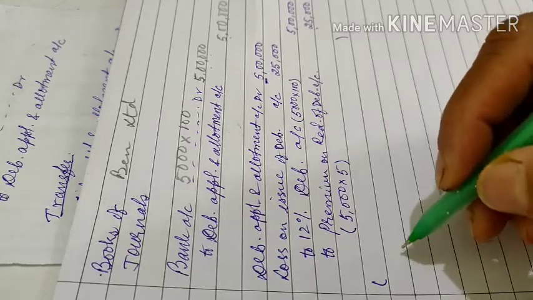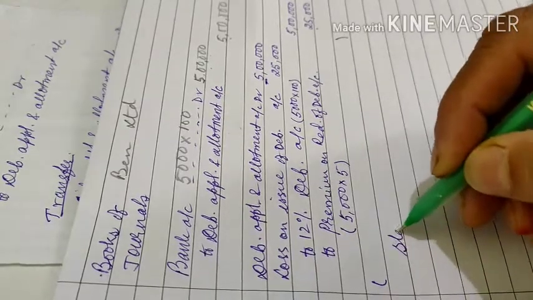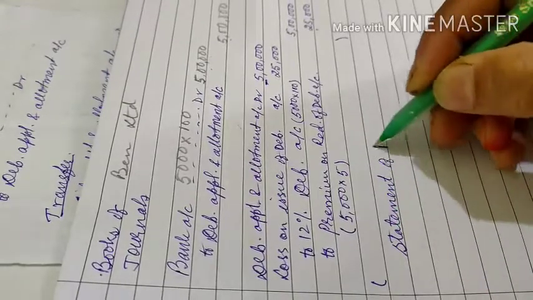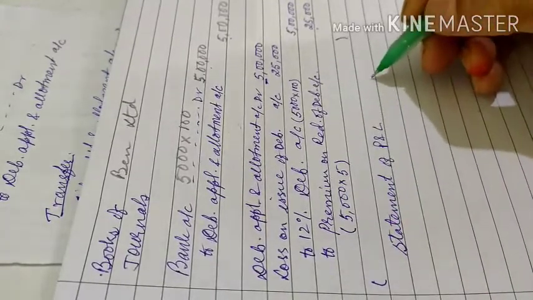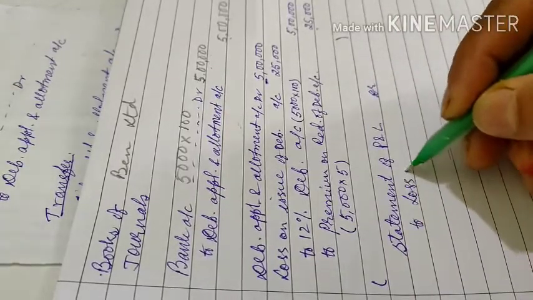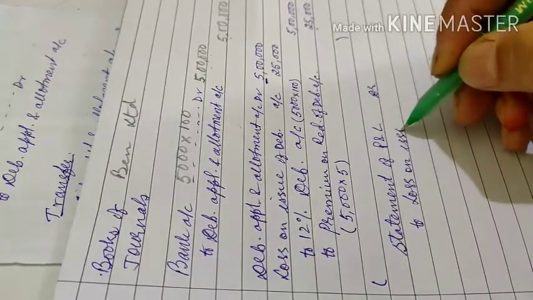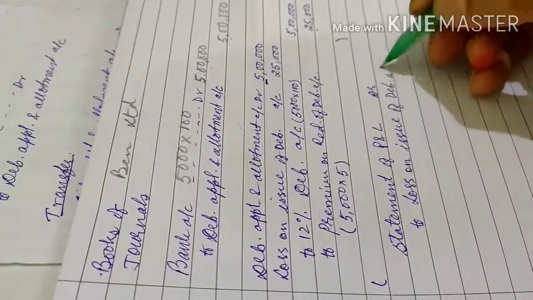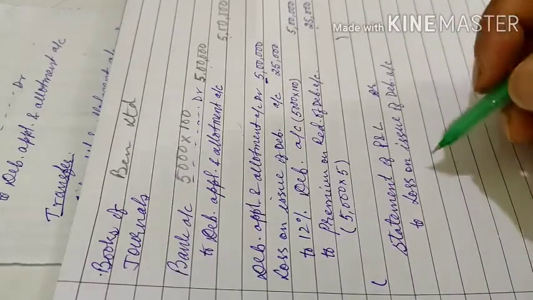So we have another journal entry: P&L debit to loss on issue of debenture account. And what is the loss?